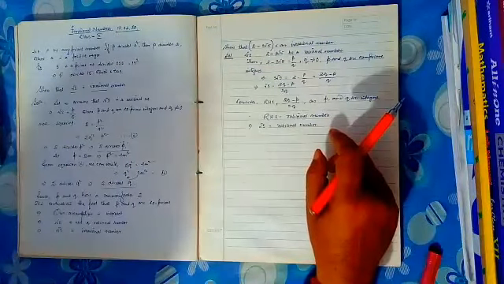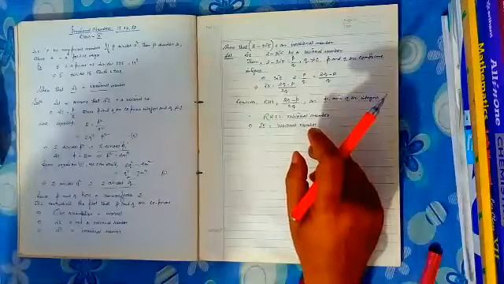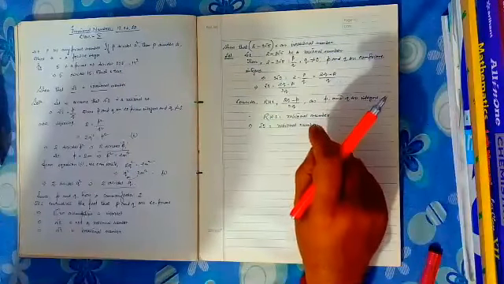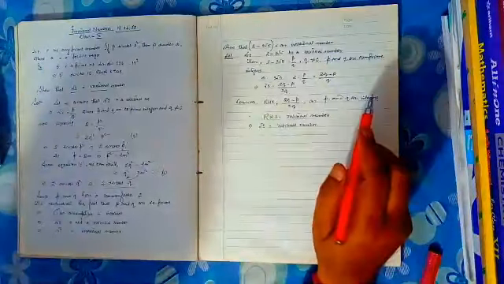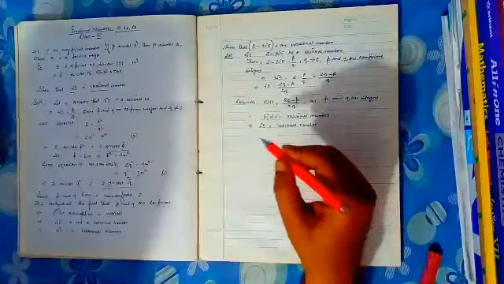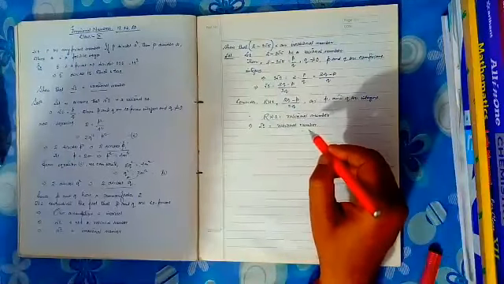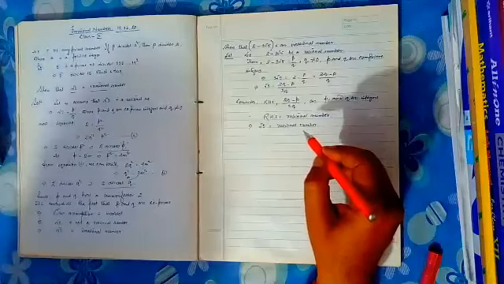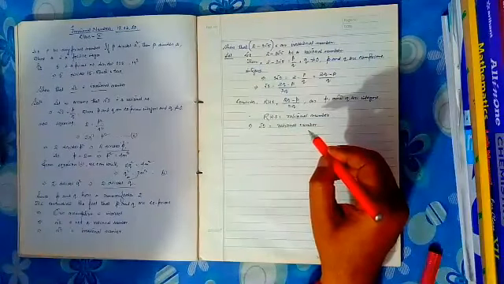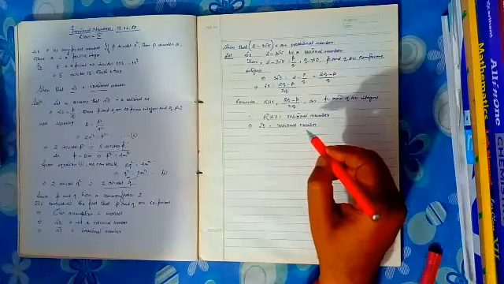Then you have to justify whether 2 minus 3 root 5 will be rational or irrational. Clear? So what comes? Root 5 is a rational number. But what is accepted? Root 5 is an irrational number.